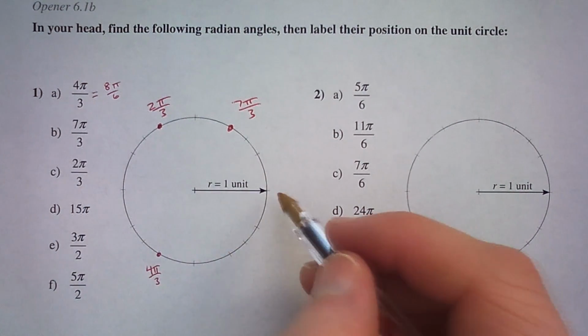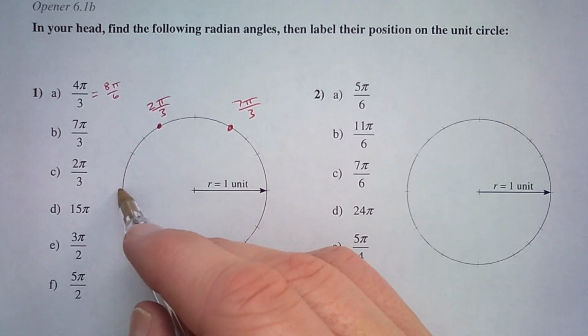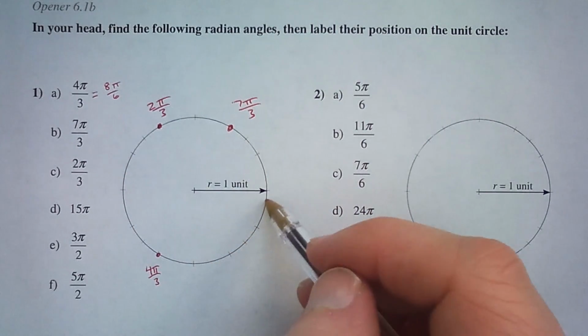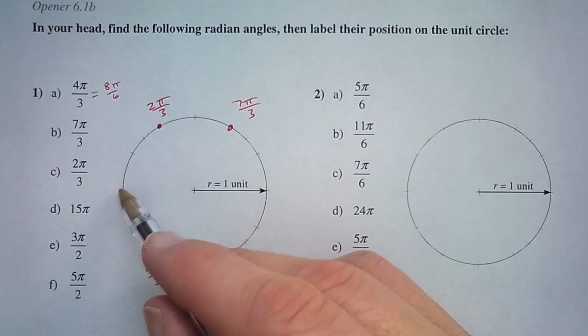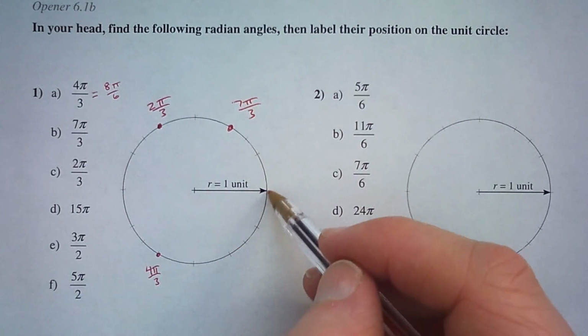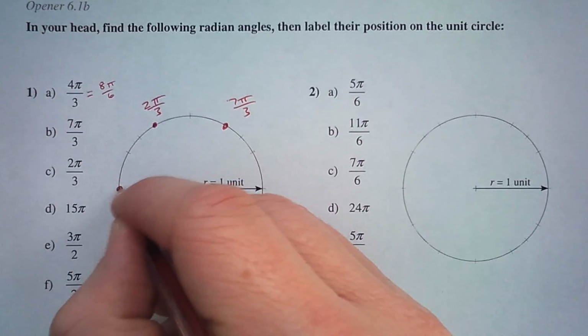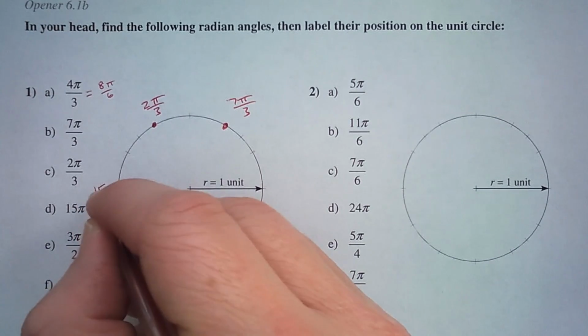Next is 15 pi. So remember, halfway around the unit circle is 1 pi, all the way around is 2 pi, then 3 pi and 4 pi. Odd pi's are over here, evens over here, which means 15 pi is right here.